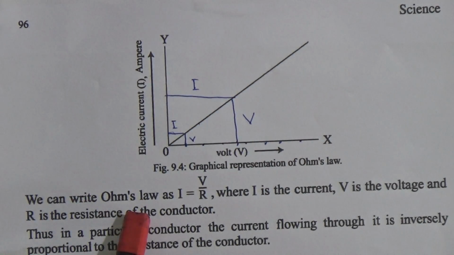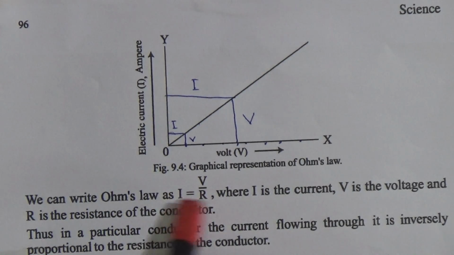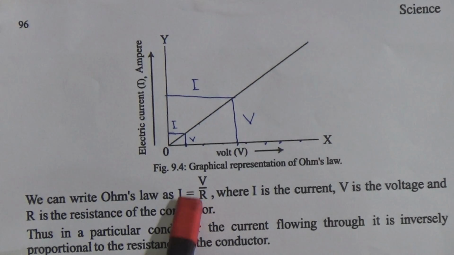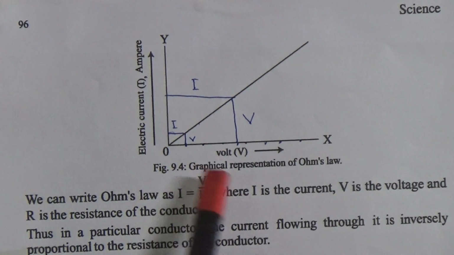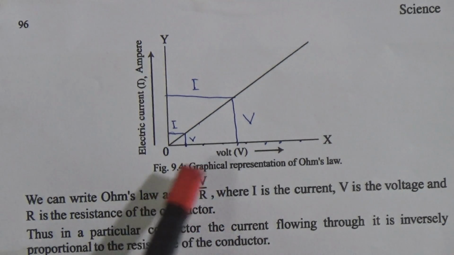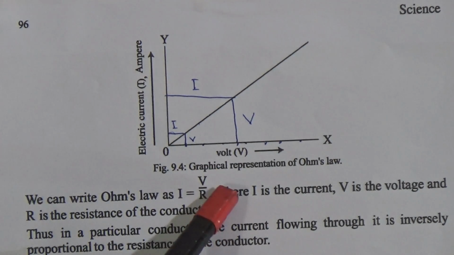Then we can write here Ohm's law: I equals V by R. Here I is the current flow, V is the volt, and what is R? R is the resistance, and the unit of R is known as Ohm.